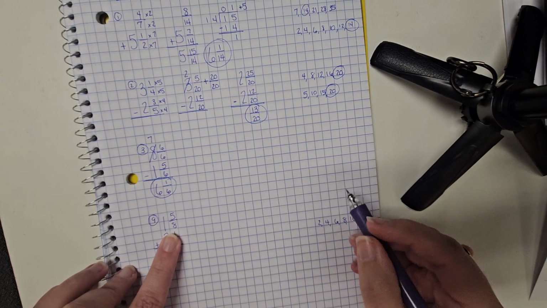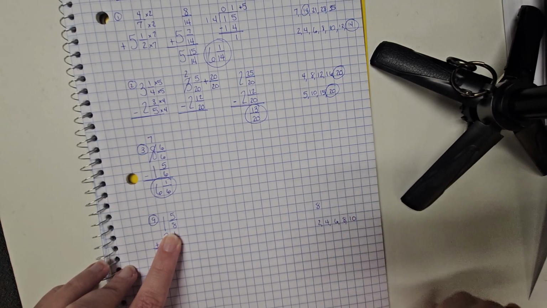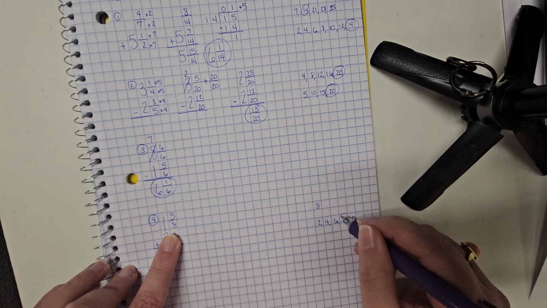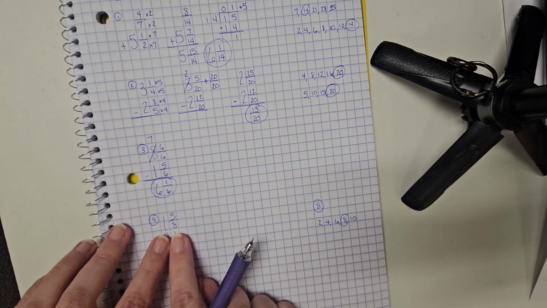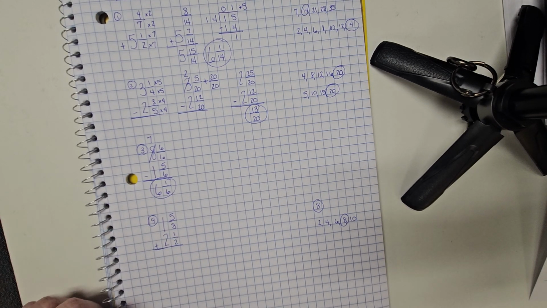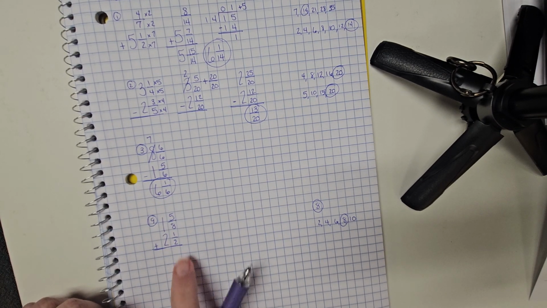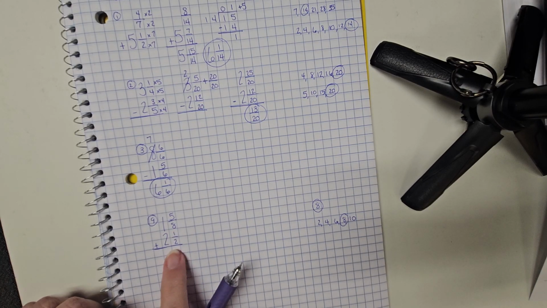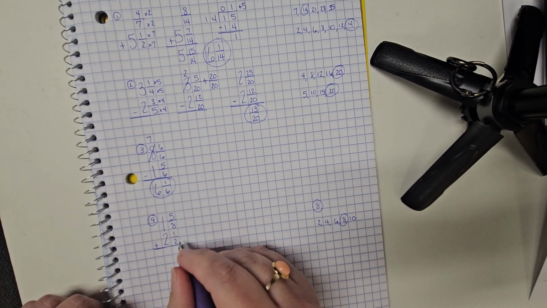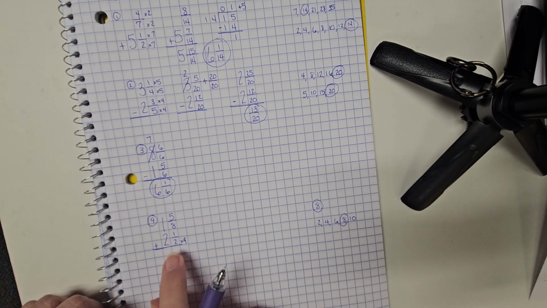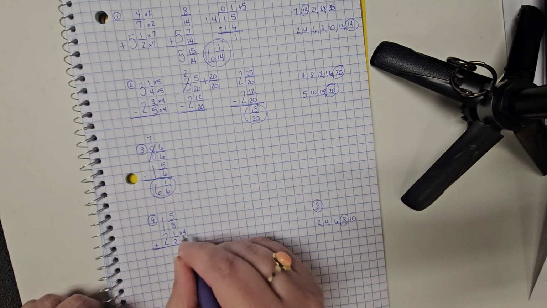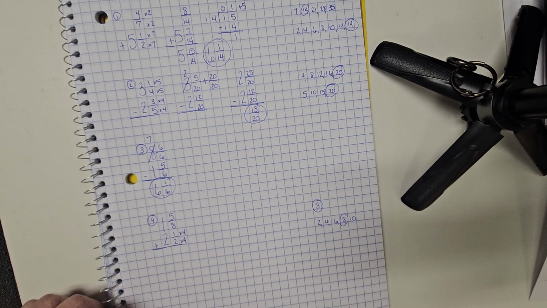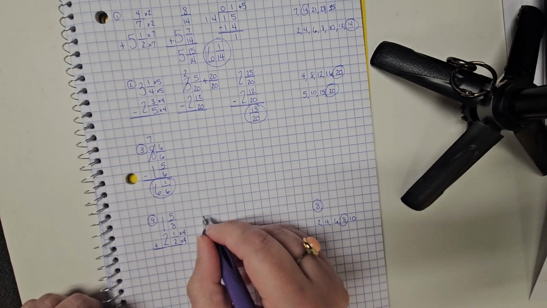And now our multiples of 8 are 8, and do I need to keep going? No, because 8 shows up in both lists of multiples. So the least common multiple is 8. That means I don't have to change my top fraction at all. I only need to change the bottom fraction because the top one is already an 8. How do I turn 2 into an 8? I have to multiply it by 4. Since I'm multiplying the denominator by 4, I also have to multiply the numerator by 4. So my new fraction looks like this.